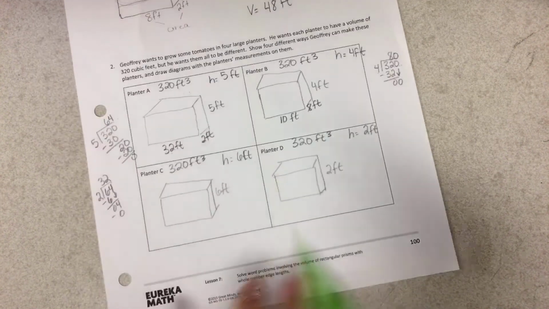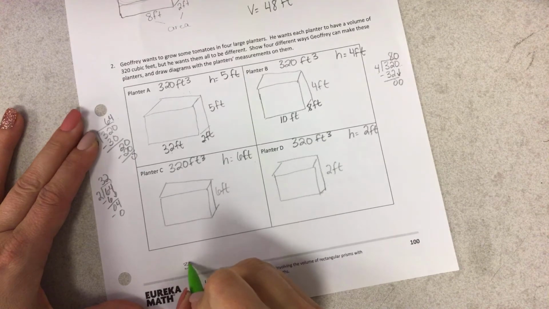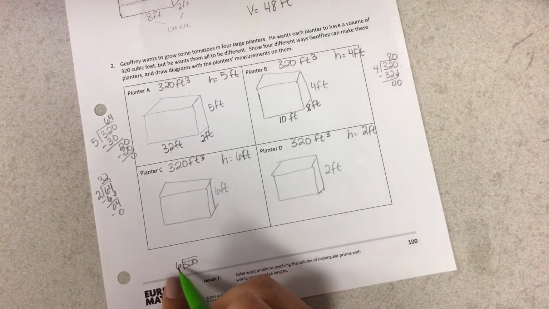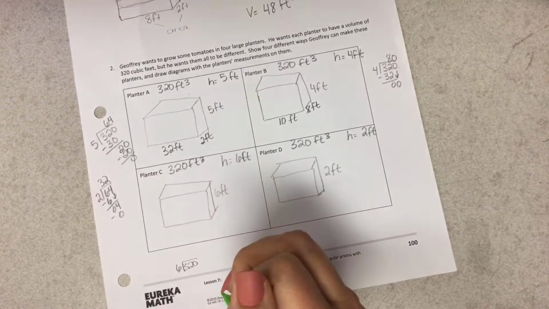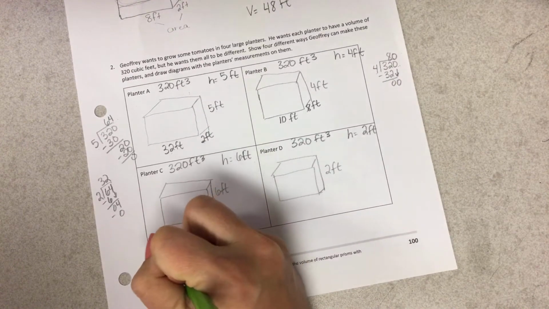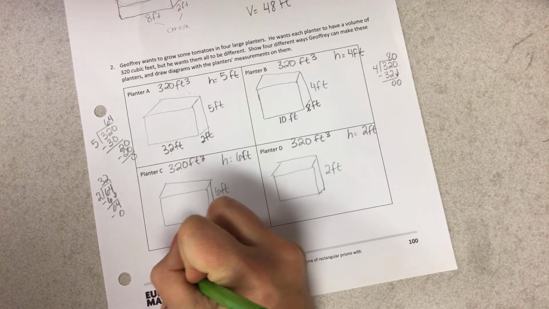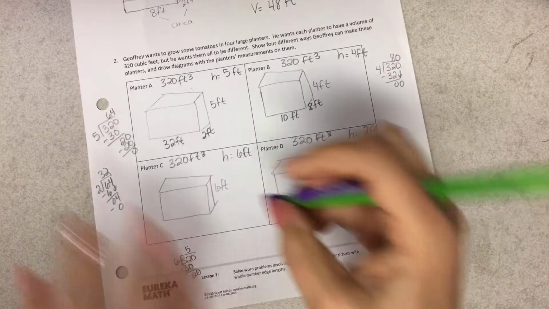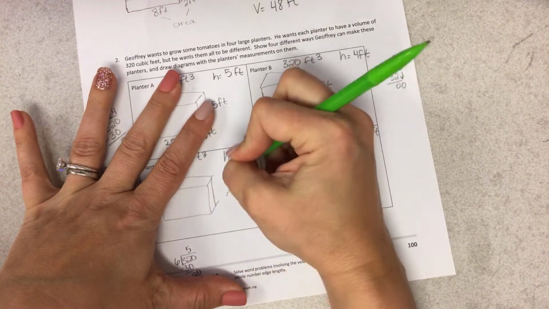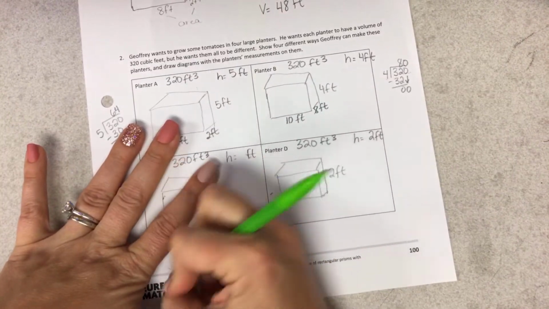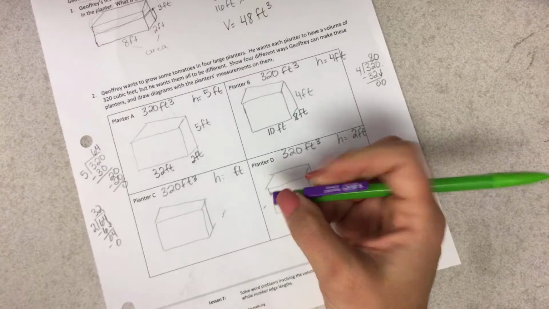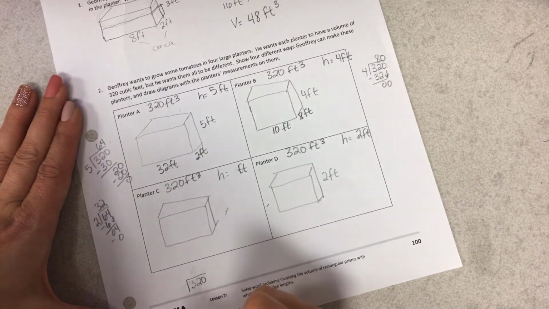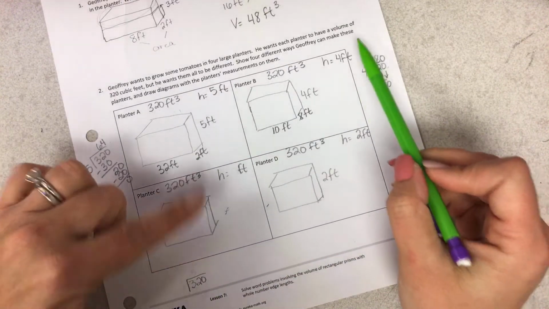Okay, same thing down here. Let's do 320 divided by 6 to figure out what my area would be. All right, 6 goes into 32 5 times, minus 30 equals 20. Oh, this is going to give me something that's not going to be easy. So I'm not going to do 6 feet. I'm going to change this because I want it to be a nice number. So let's do, if I have 320, I already did my height of 4.